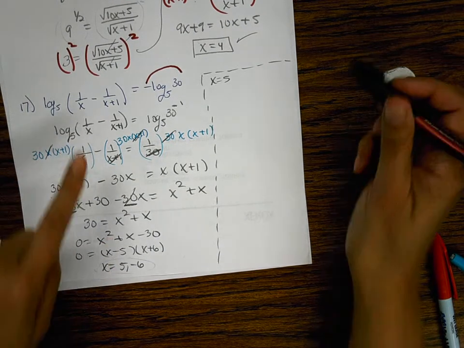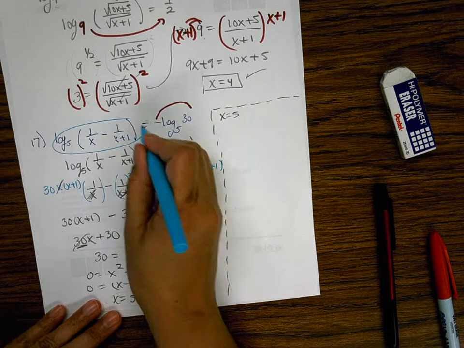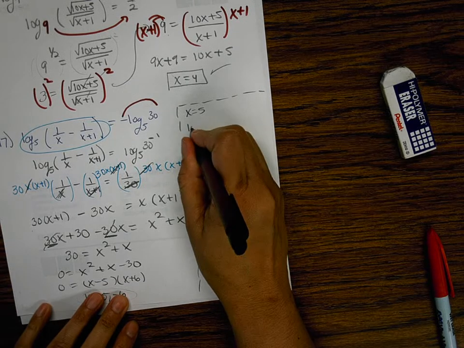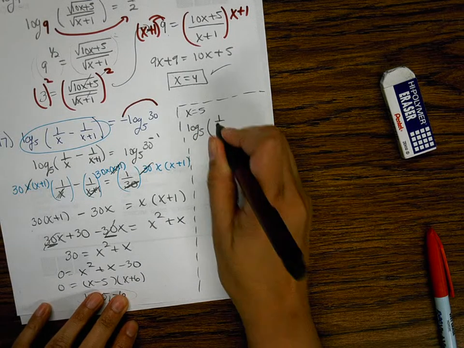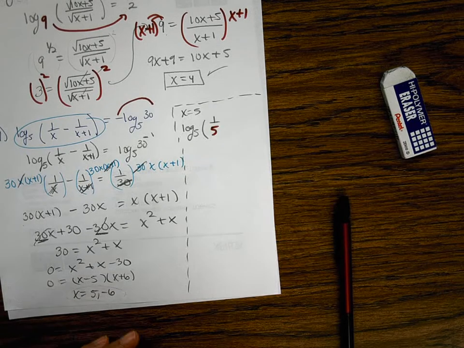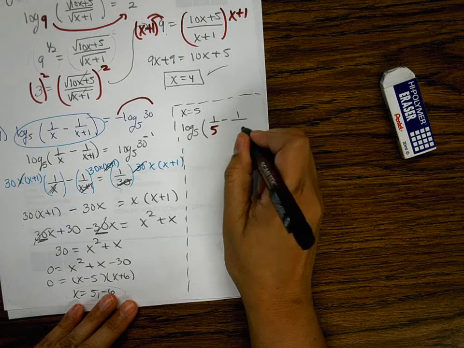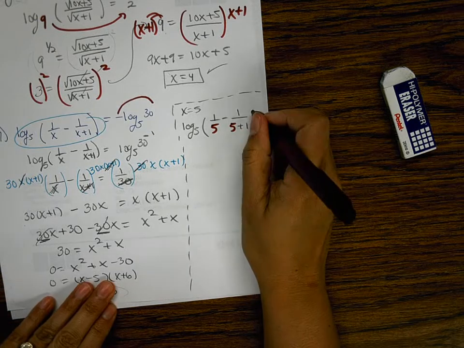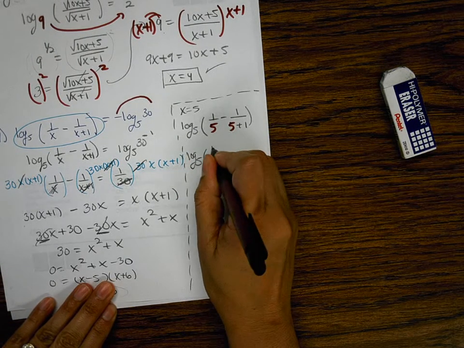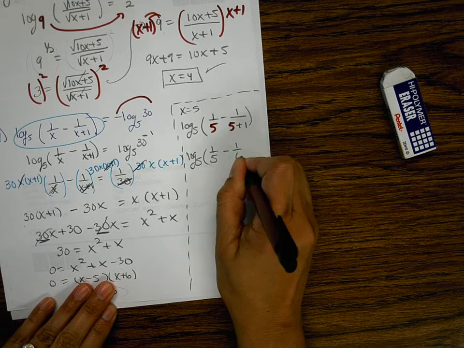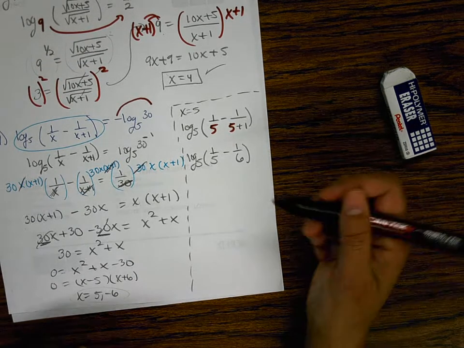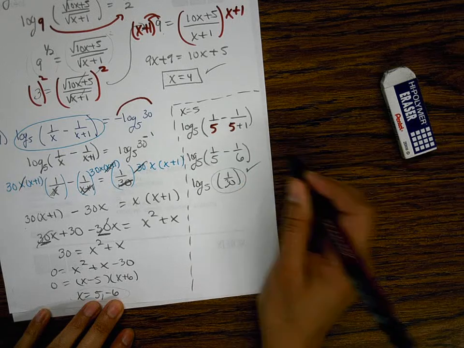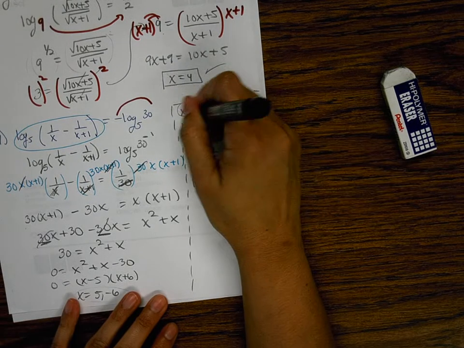Okay, so the only place I have x's is right here. There's no x over there, so I don't have to check there. So I'm going to have log base 5 of 1 over 5, that's where the x used to be, minus 1 over blank plus 1, and that's another 5 plus 1. Now, this one's not as easy to do in your head, so you're going to have 1/5 minus 1 over 6. Common denominator, you can do that on your own. You end up with 1 over 30, which is a positive number. That's what we're checking for, so the 5 does indeed work.